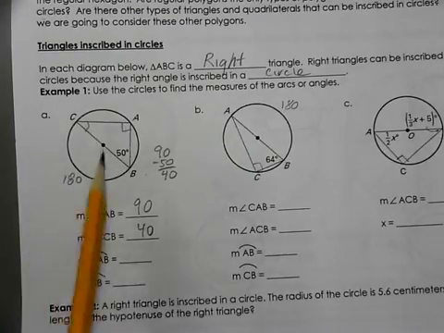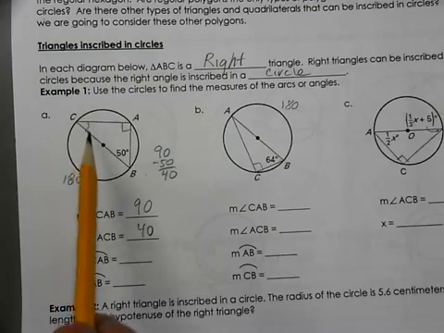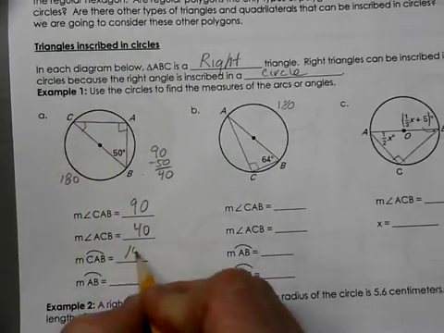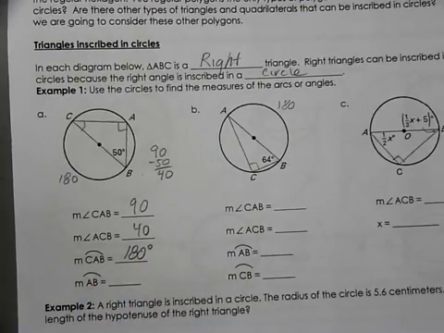The arc CAB. Notice that three letters need to be used for us to name a semicircle. If it's 180, it needs to have three letters, and if it's more than 180, it needs to have three letters. The measure of arc AB. Since this only has two letters, we can assume that the arc measurement is going to be less than 180.